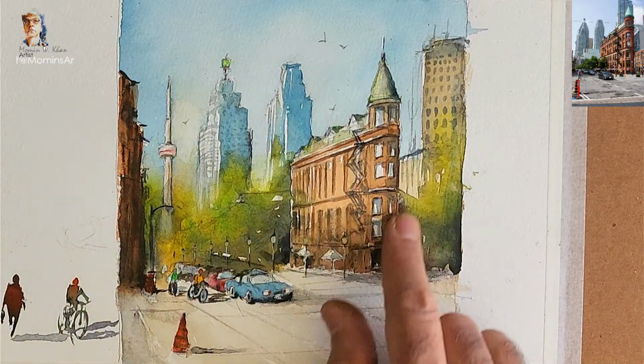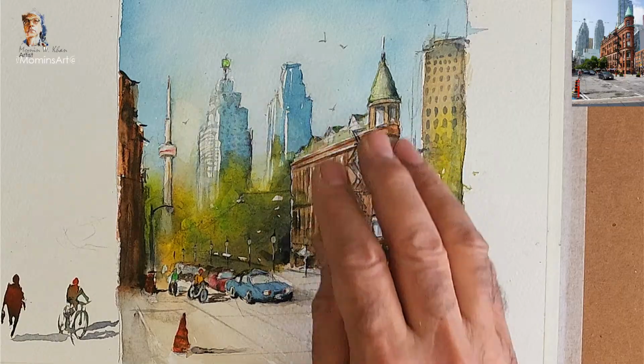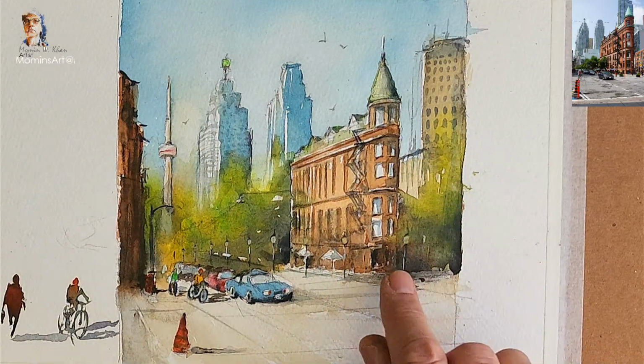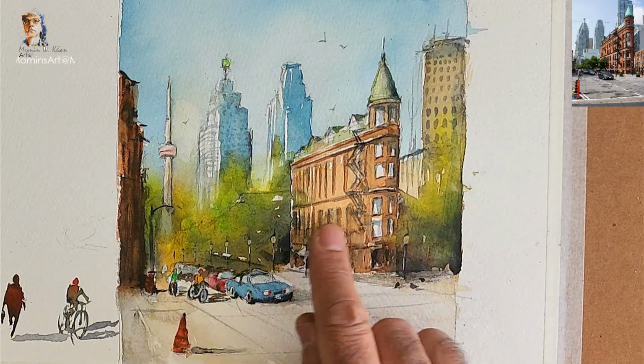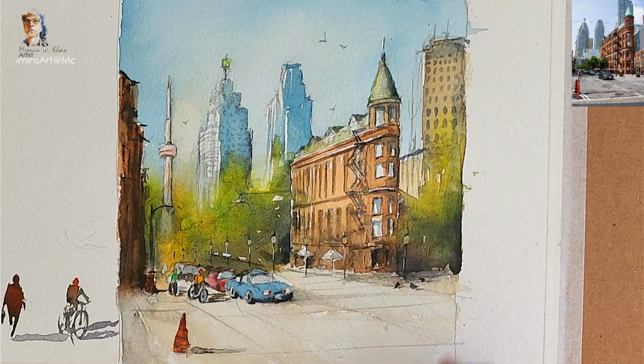But this is the focal point, right? This is the building which we were focused on, and this came out good. It creates a nice light on the windows, and I put a little dark value here, so this side of the building is creating a shadow. And yeah, and the figures.